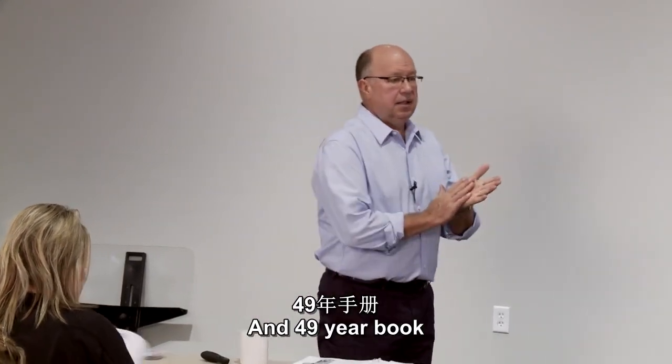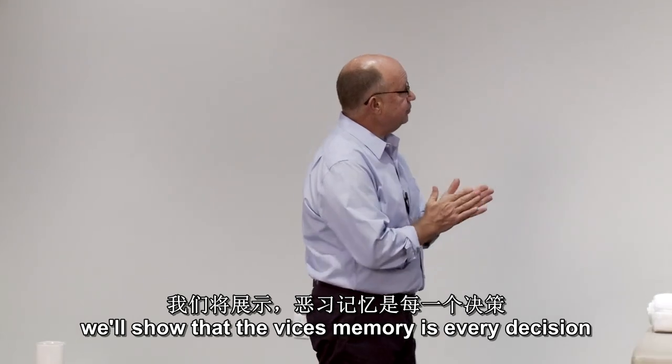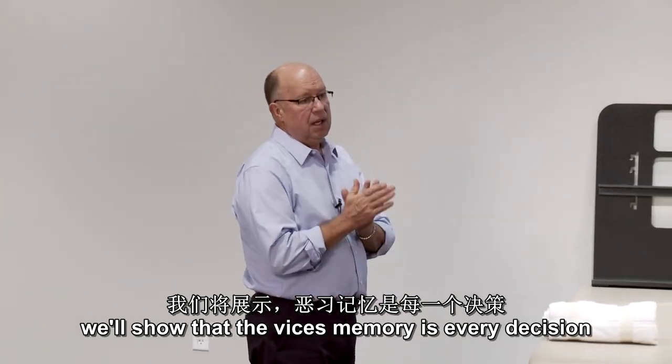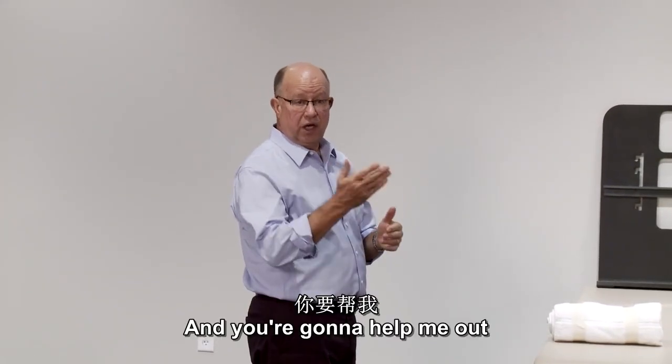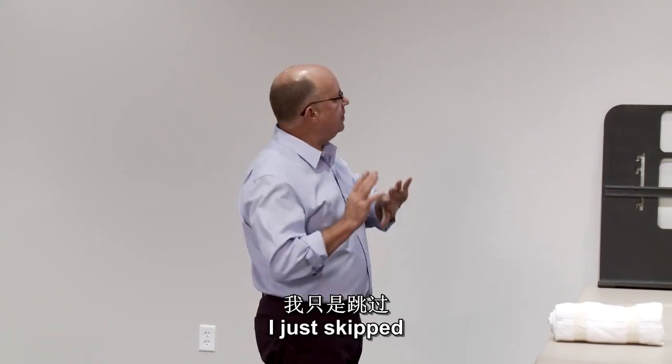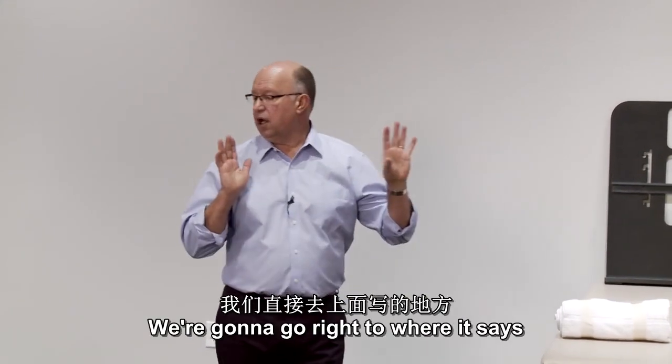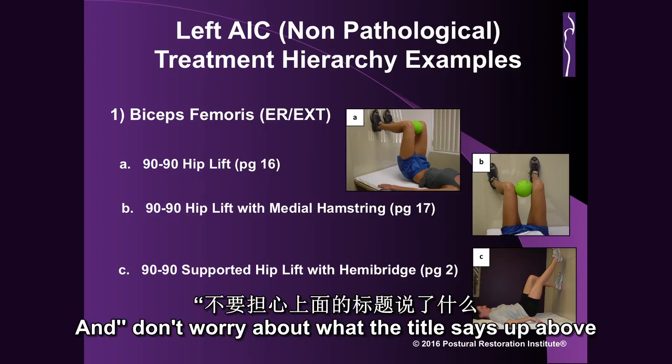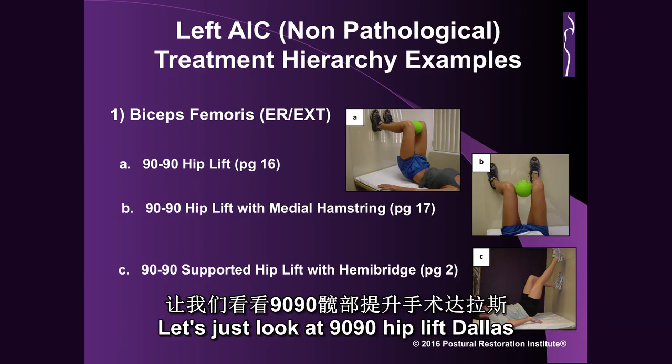And page 49 in your book will show that the biceps femoris is to reposition left side up. Right, and you're going to help me out. I just skipped everything. We're going to go right to where it says biceps femoris. And don't worry about what the title says up above. Let's just look at 90-90 hip lift.